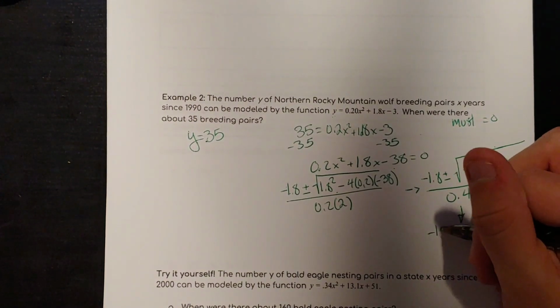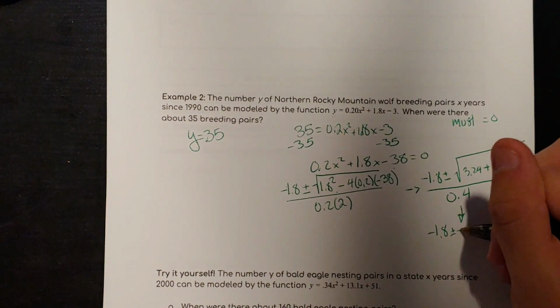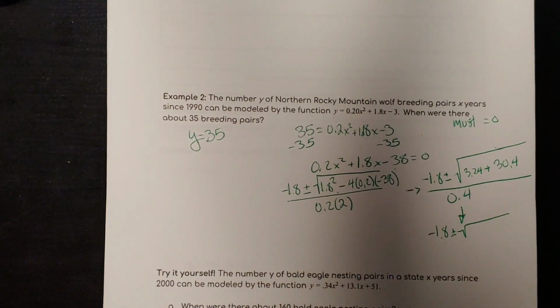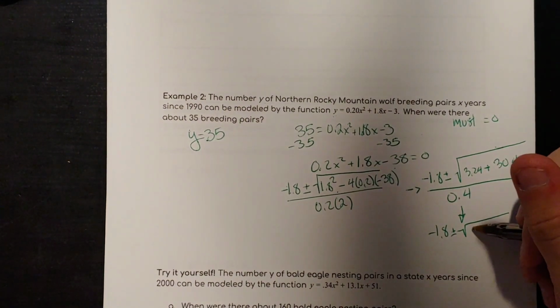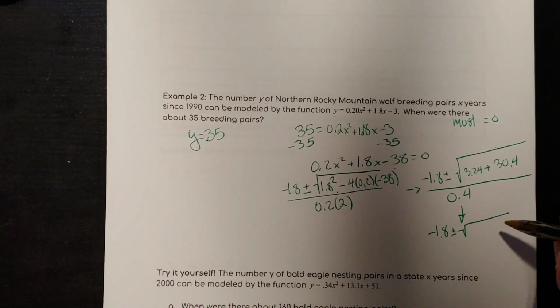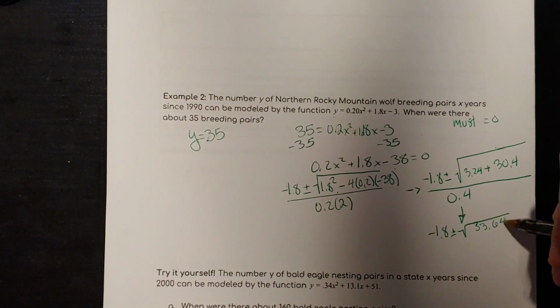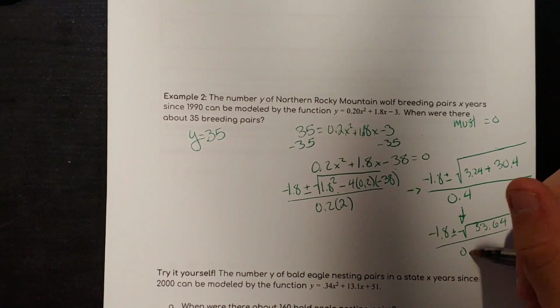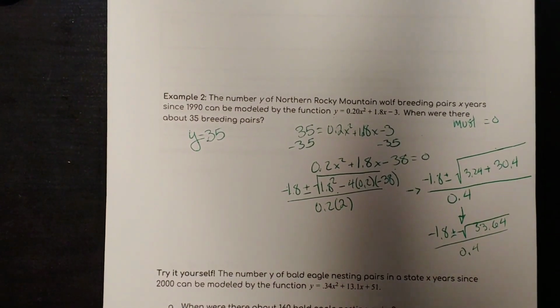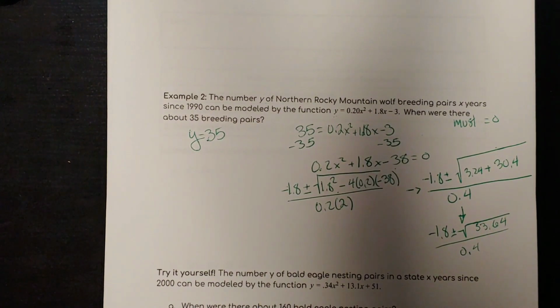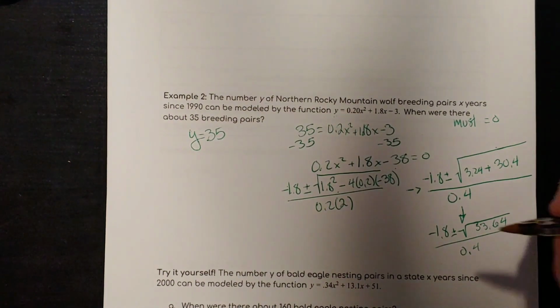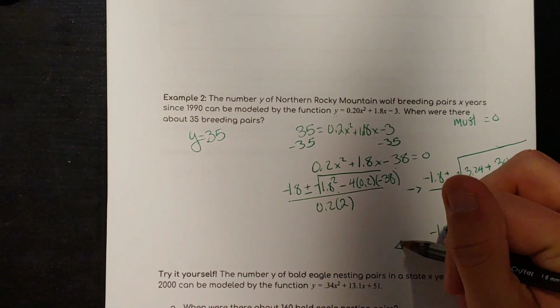So negative 1.8 stays the same, plus or minus the square root. So 3.24 plus 30.4 equals 33.64, all over 0.4. I'm just going to take the square root now of 33.64, and it's roughly 5.8.